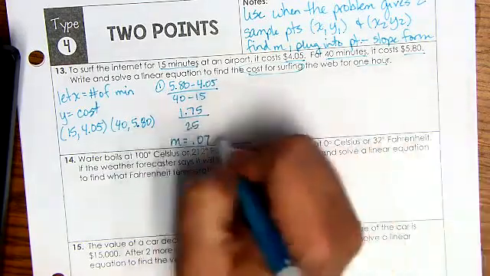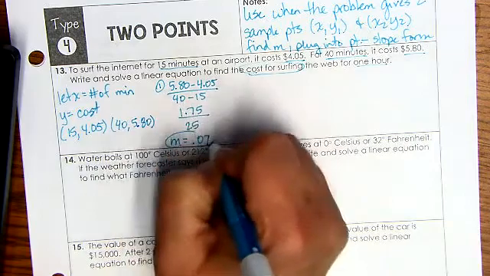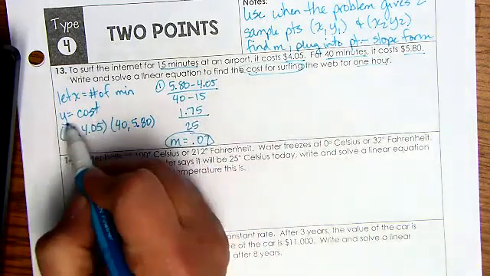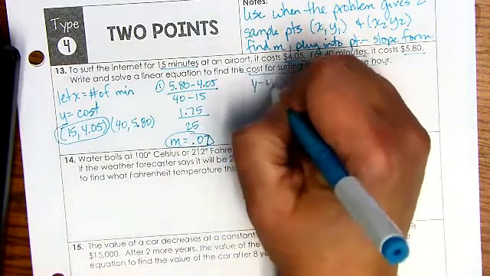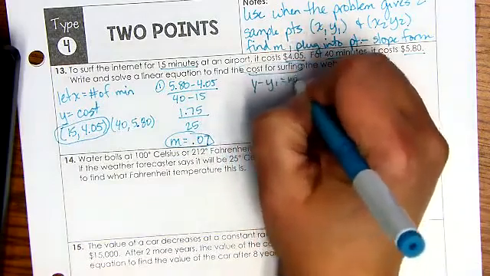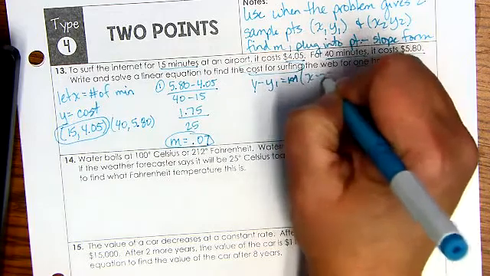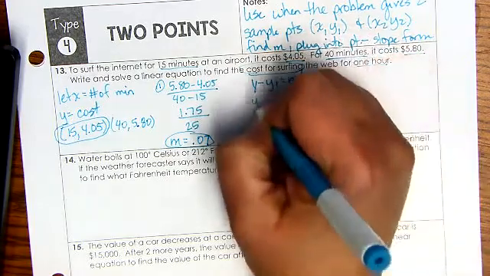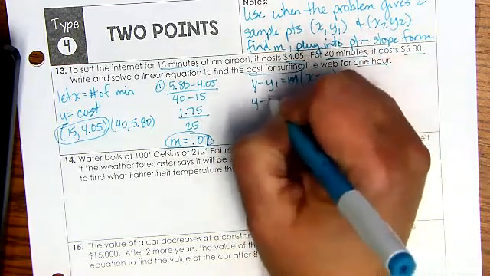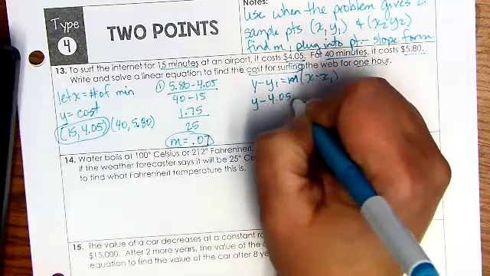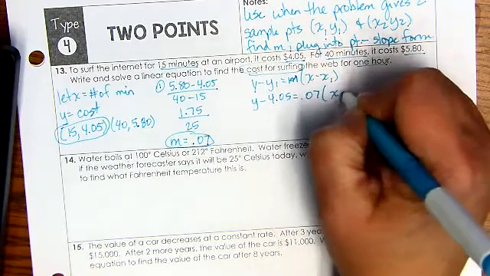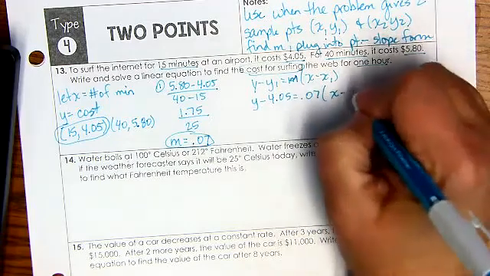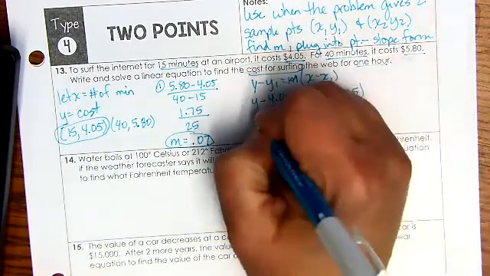Now we take the slope and one of the 2 points. I always like the one with the smaller numbers, and we plug into y minus y sub 1 equals m times (x minus x sub 1). So we have y minus 4.05 equals 0.07 times (x minus 15).